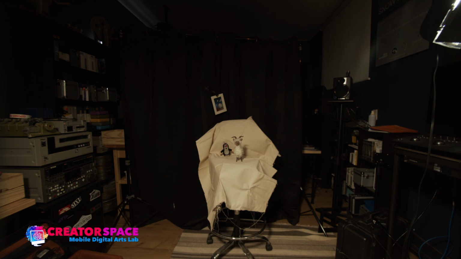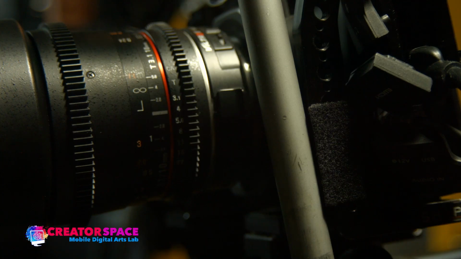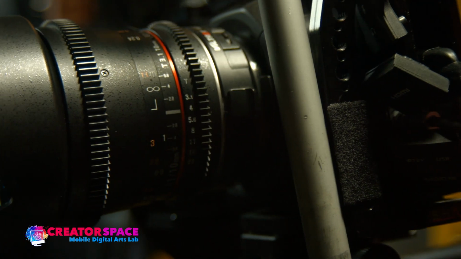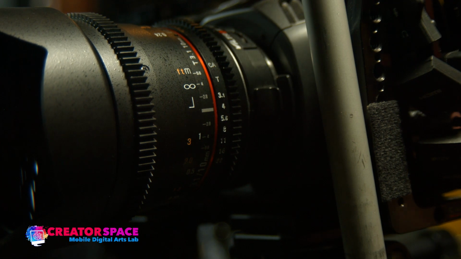Now here, for the focus pulling, there's not a lot for me to demo because it's a wide angle lens. So now let's go into the next lens. I'm going to show you guys how to remove the lens.